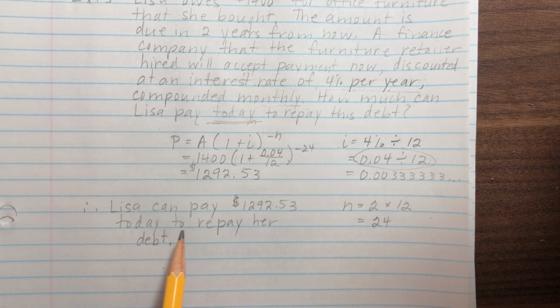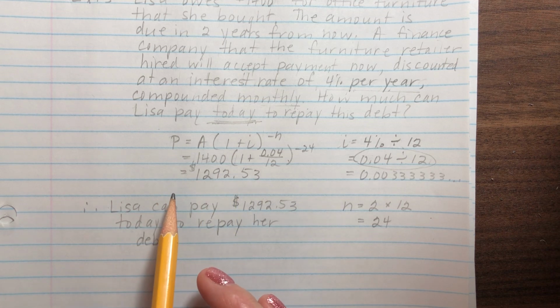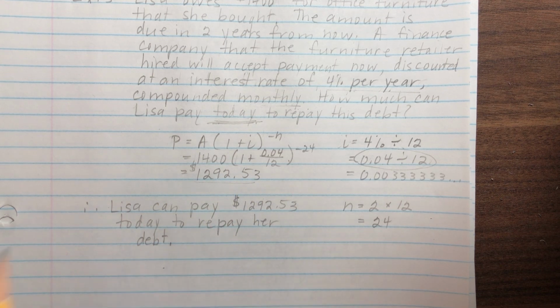Okay, and this means that if you're paying a debt off early, you're going to pay less than what you owe in the future. And that's why it's called a discounted value of a debt, because there's a discount on how much you owe if you pay it off early.